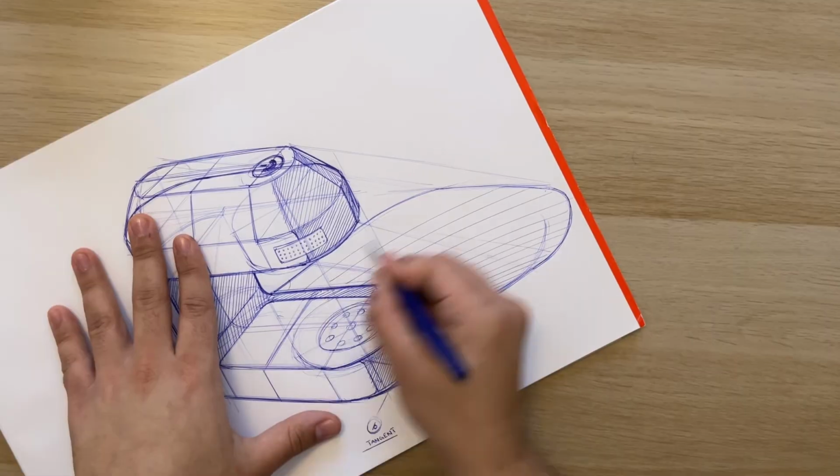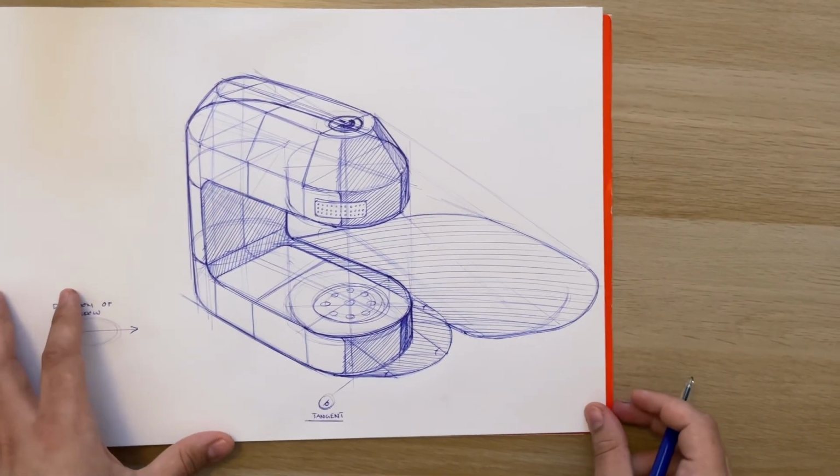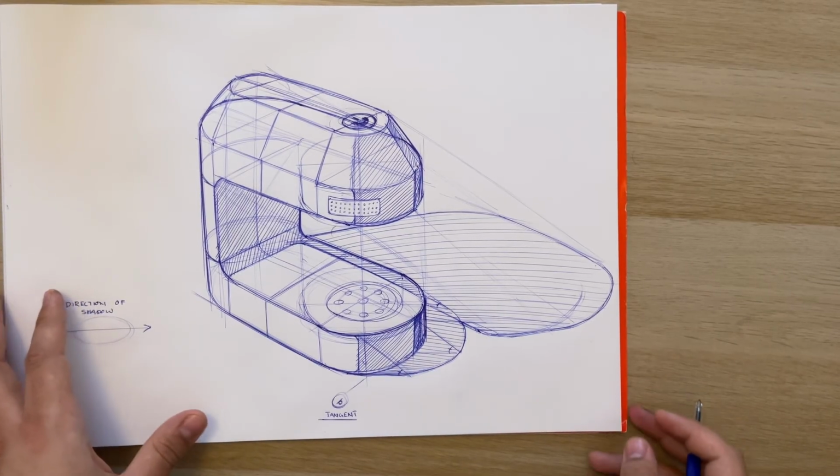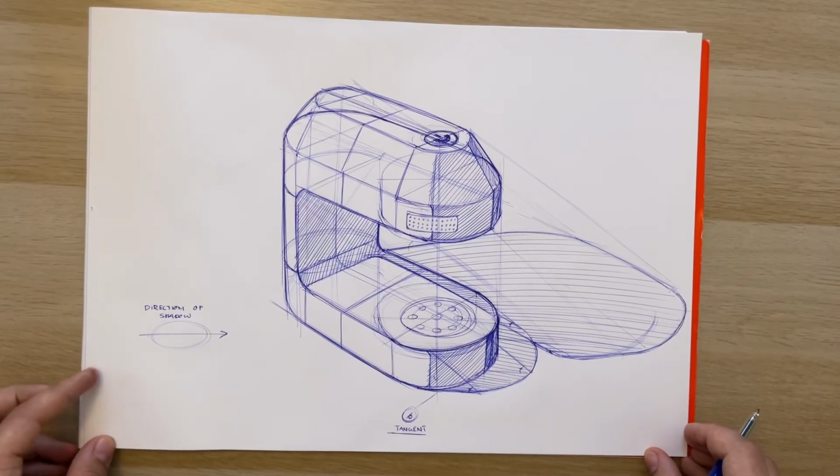So there we have it. Hopefully you have a bit better of an idea on how to make shadows in product design sketching with these two methods that we've learned today. And yeah, keep on practicing.